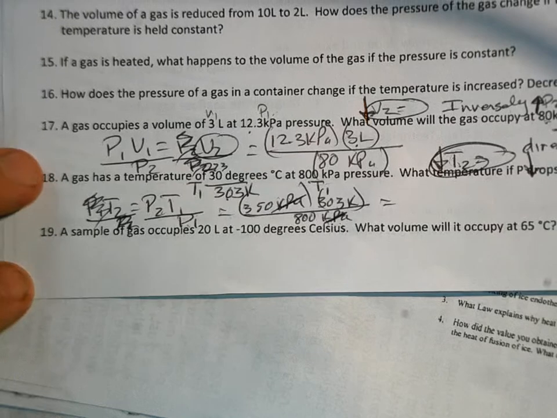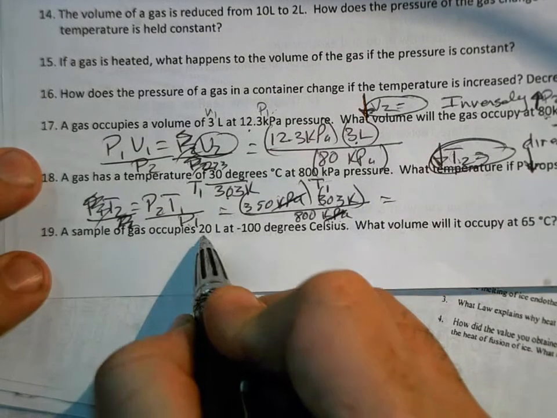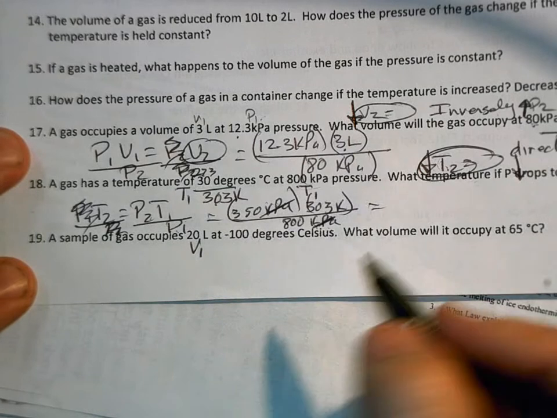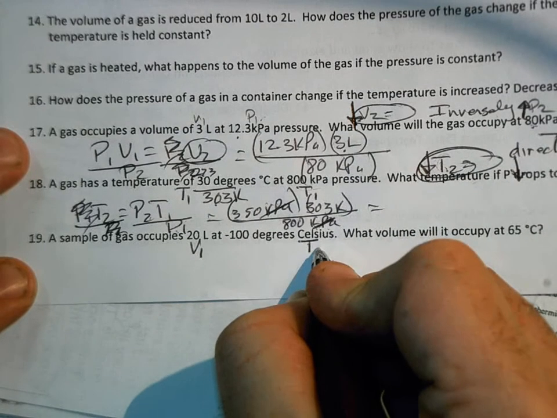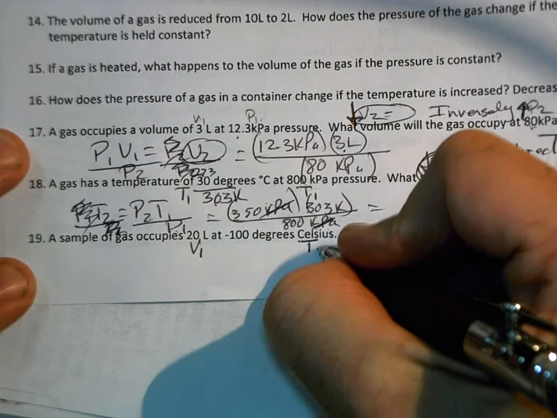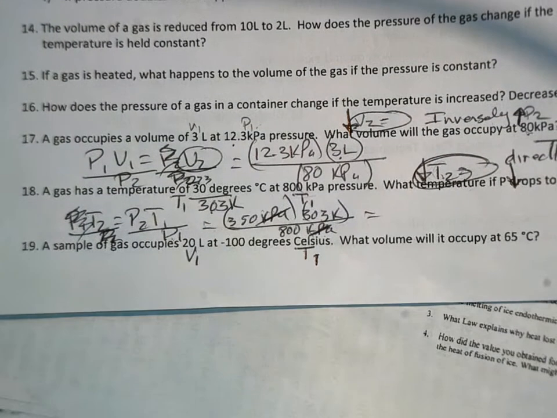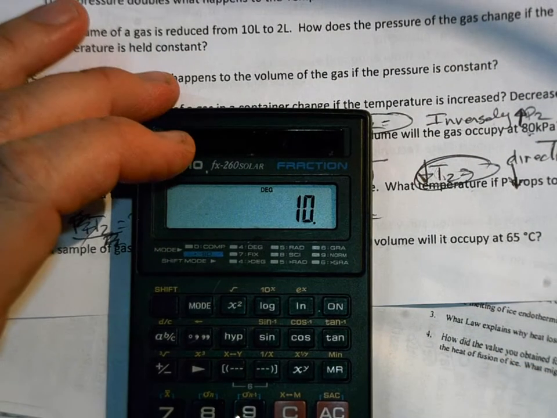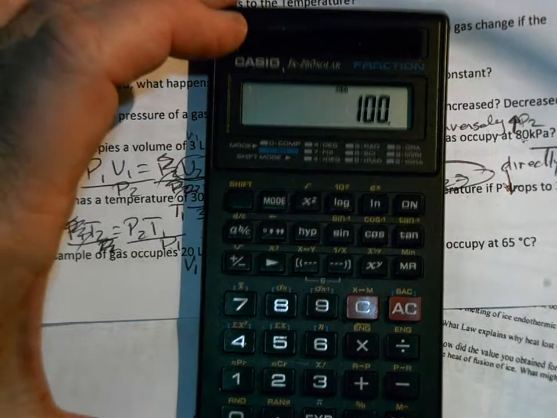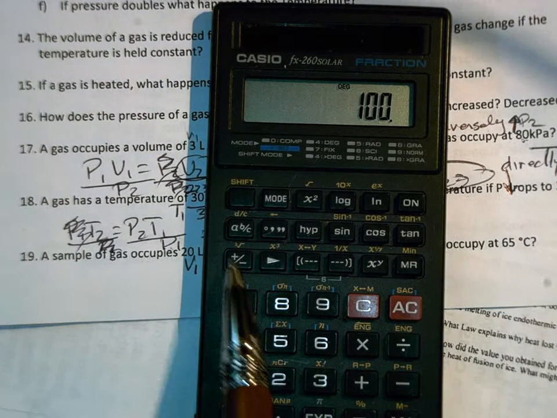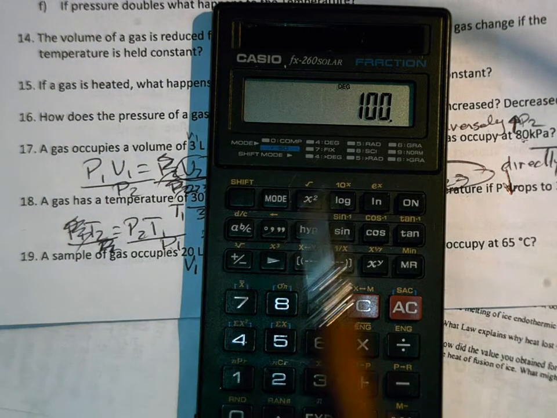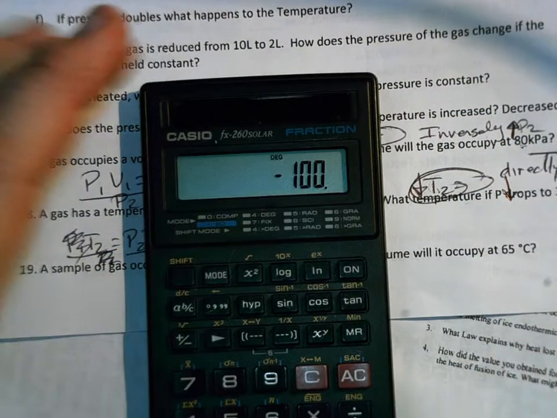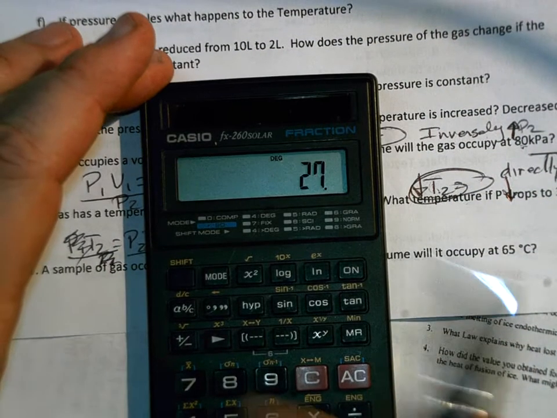Number 19, you've got a sample of gas with this volume, so label that volume 1. We're at negative 100 degrees Celsius. This is temperature 1, my mistake. So we have to change that to kelvins. In the calculator, I'm going to put in 100 degrees. And if you don't know, on your scientific calculators, they usually have a change of sign. It looks like a plus minus. So you can enter that, hit the button. Now I've got negative 100 on there. And then we're just going to add 273 to that.